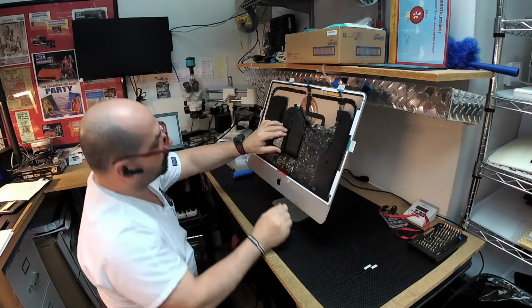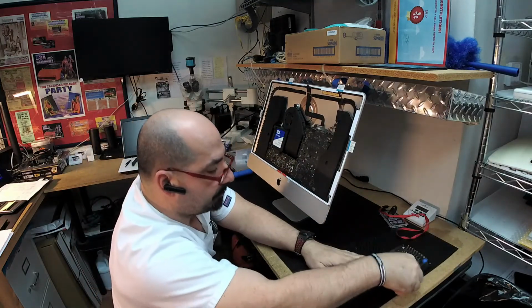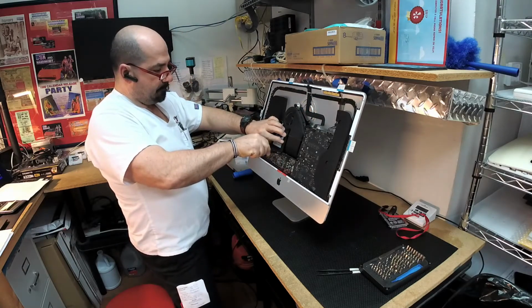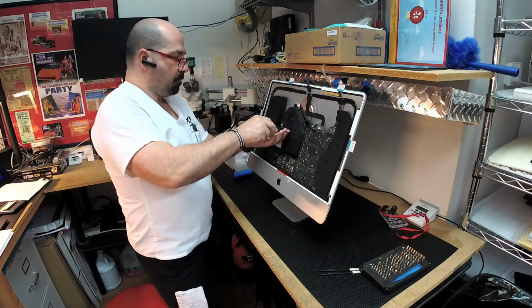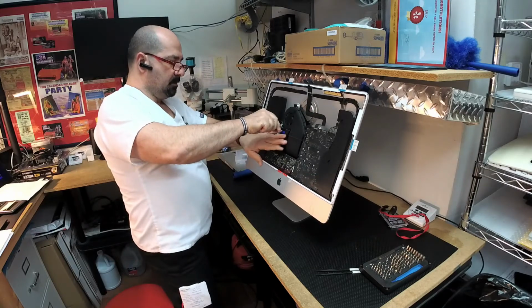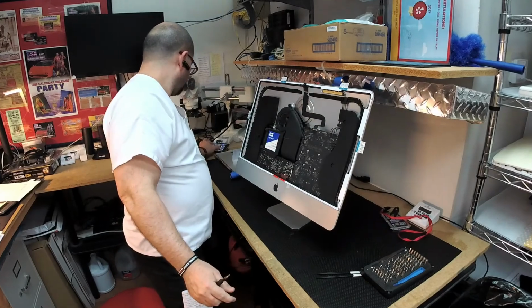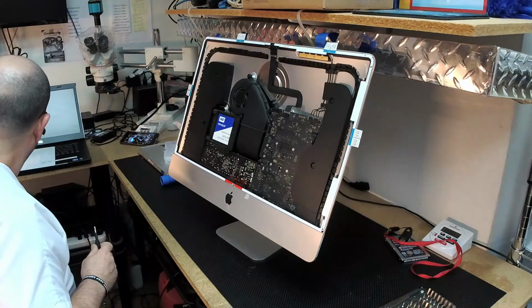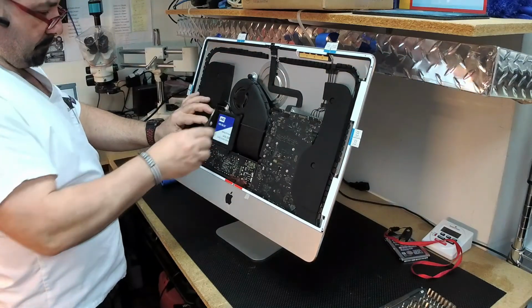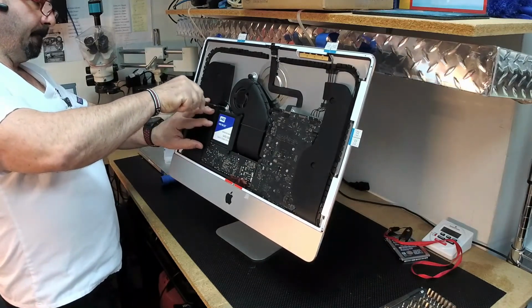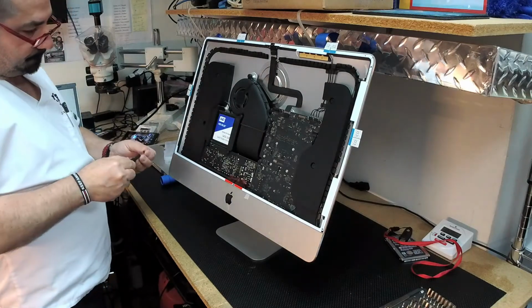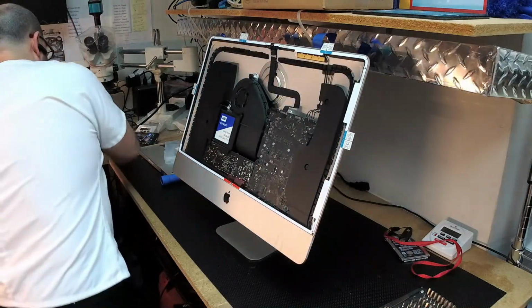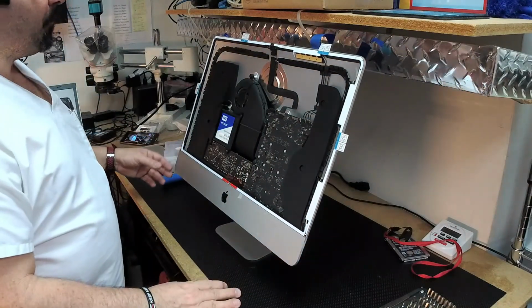We got the other one cleaned up, so we're good to go there. We're going to pop the screen back on.